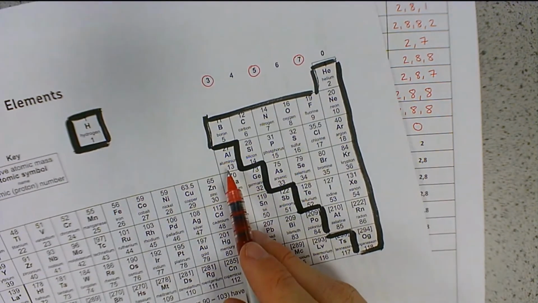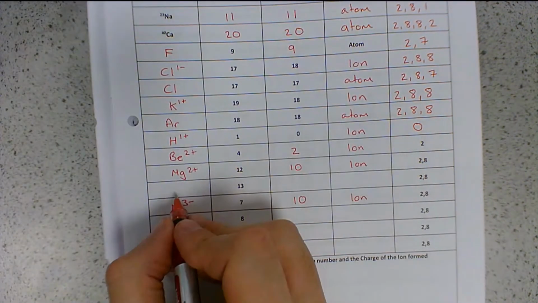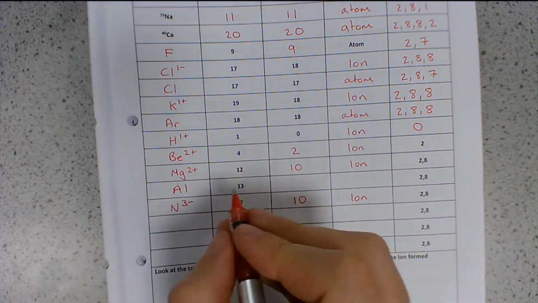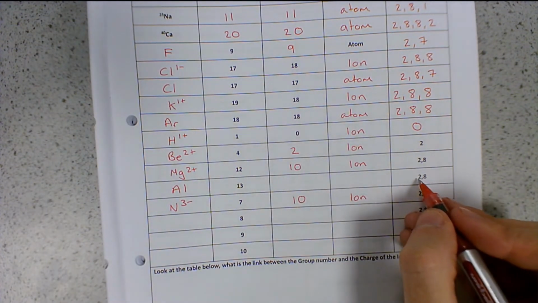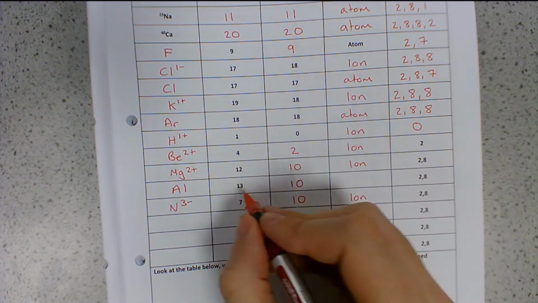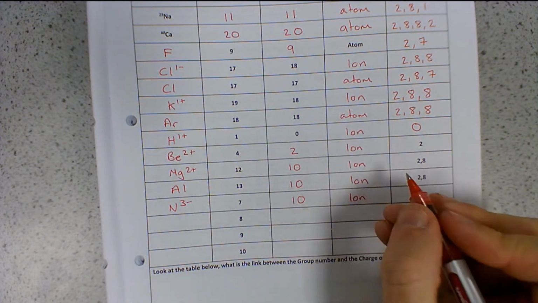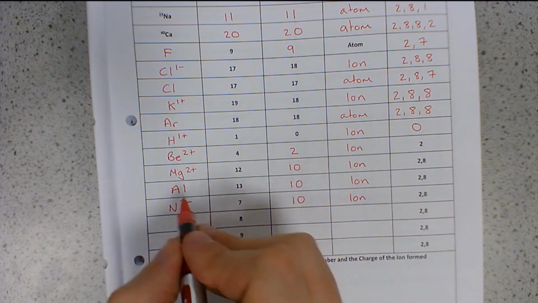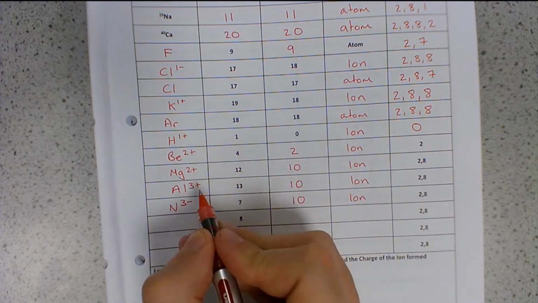13, that's aluminium. Looking at the electronic configuration, again 2, 8, so in total that is 10. So it's less than the number of protons, so it must be an ion. It's 3 less, so it must be 3 plus.